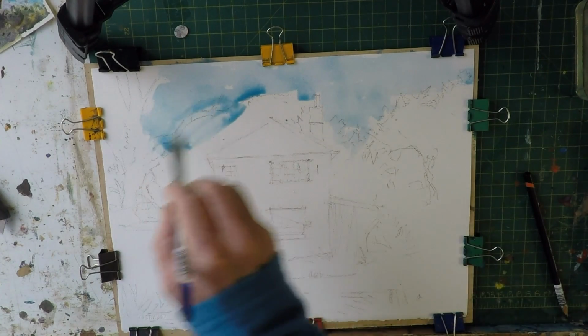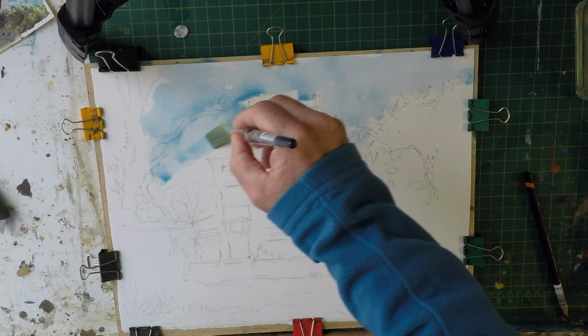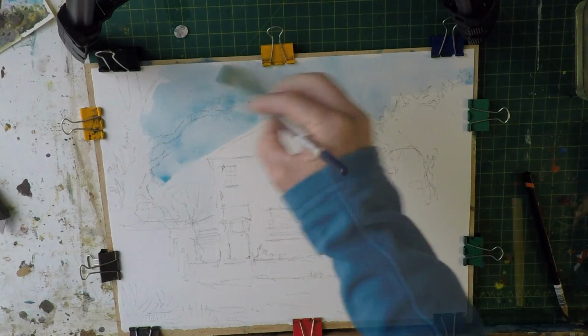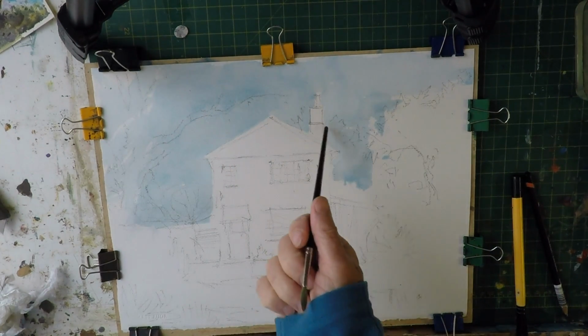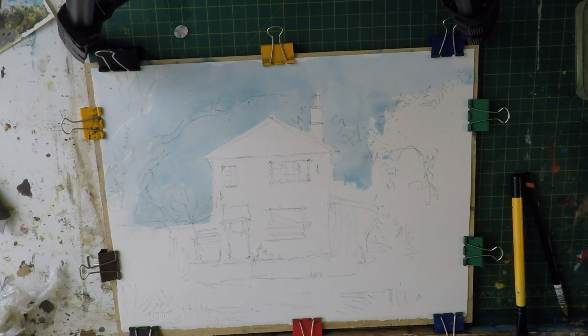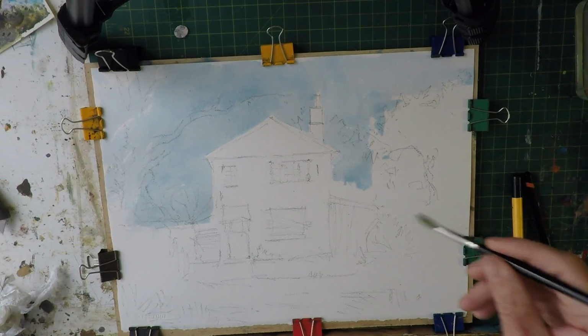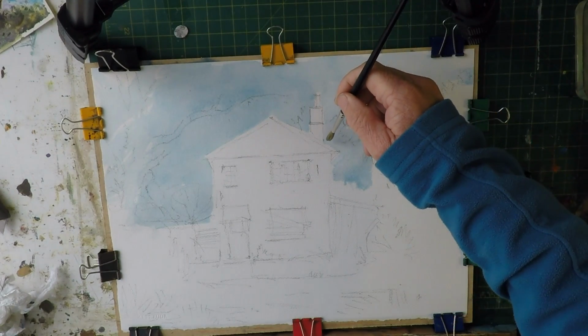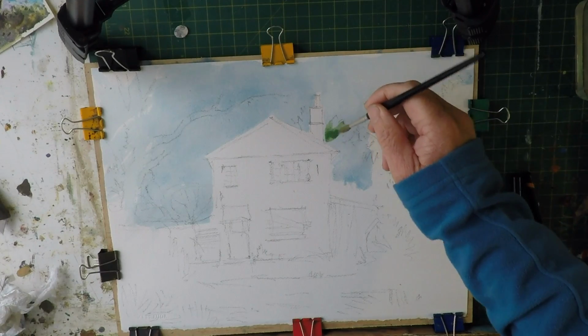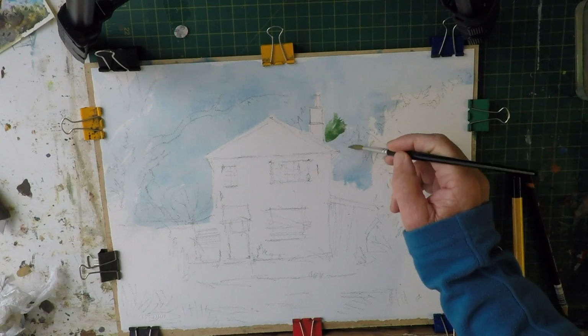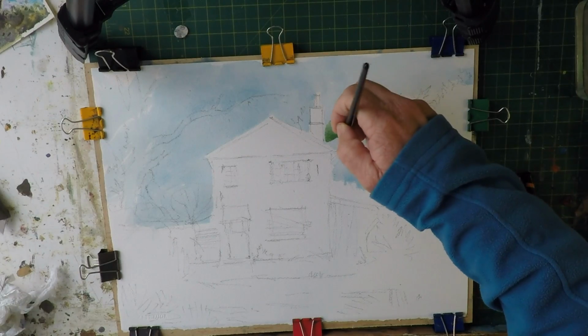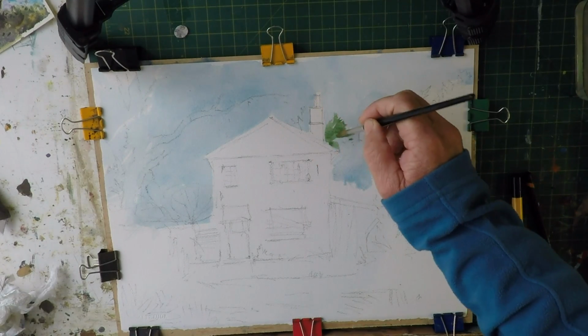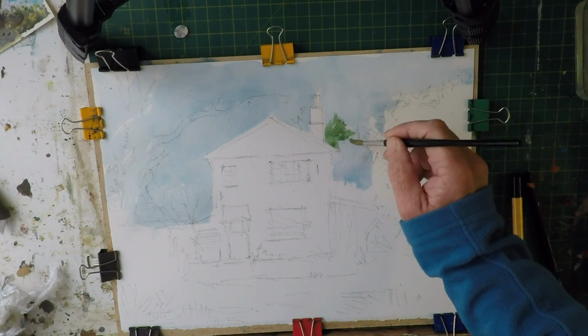Right, I can go right over the tree, because most of that's going to be in shadow. Okay then, now I'm going to just pop in that tree behind the chimney. For that I'm using some, what am I using? Windsor yellow, ultramarine, no I'm not, cerulean blue, and a touch of alizarin crimson. So we'll just pop that in, trying to keep the top of the tree looking a bit interesting. We don't want it looking like a lollipop if we can help it.